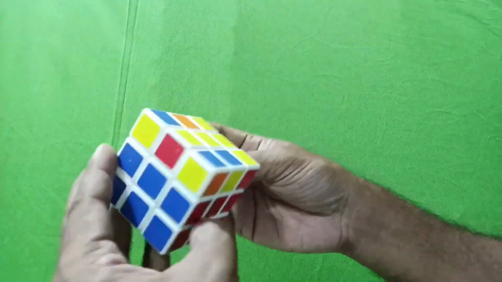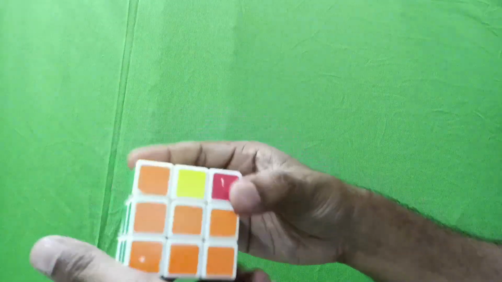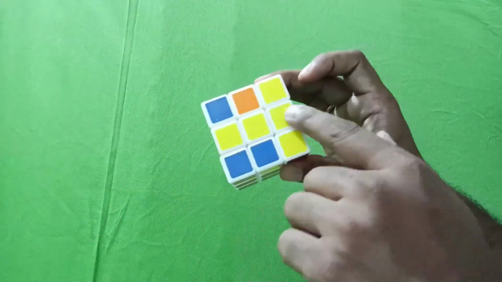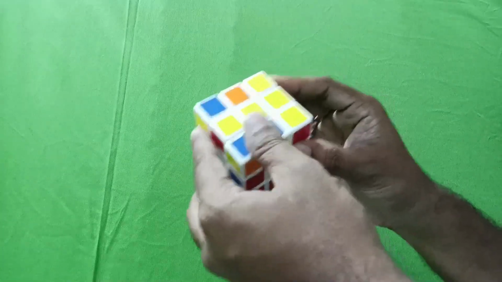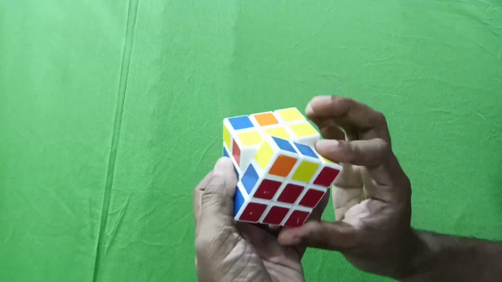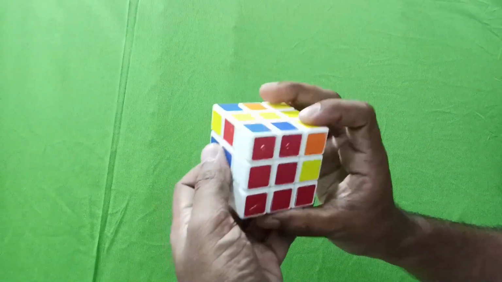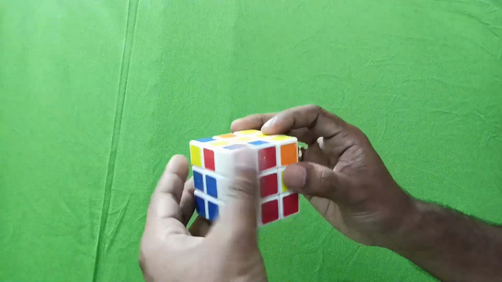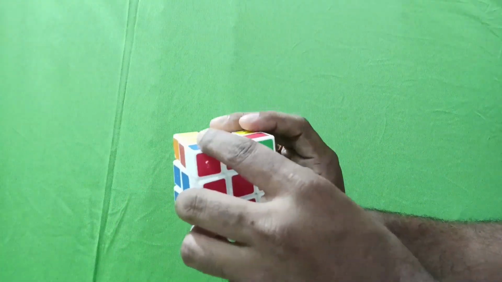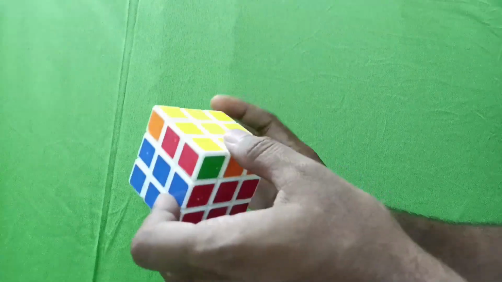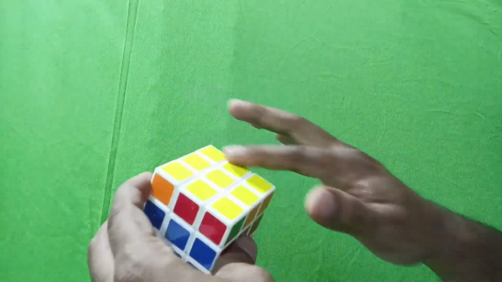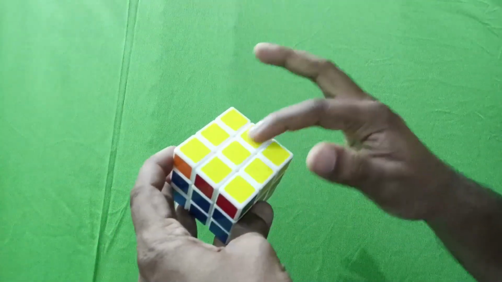After that you can observe the 2 layers are not disturbed. But at the top we got a yellow line. Now keeping the yellow line parallel, we have to rotate the front layer in clockwise direction. Do one right hand algorithm. After that again rotate the front layer back to normal, meaning anti-clockwise. But fortunately we got all yellow colors, but what we require is the yellow cross. We require only the yellow cross. We don't need the other edge pieces.